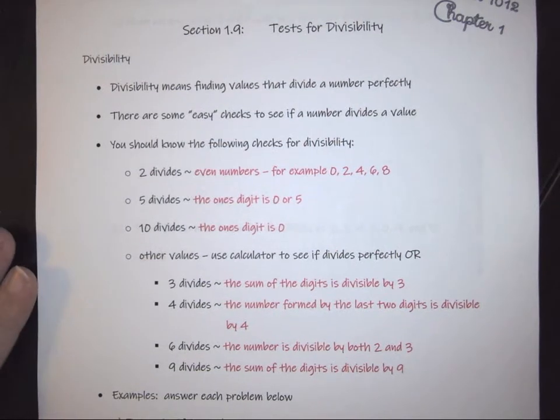Okay, welcome. In this video, I am going to talk specifically about a concept called tests for divisibility. Now, a lot of people think divisibility, that's easy. We're talking about dividing numbers, which is very true. However, when we're talking about tests for divisibility, we are talking about dividing numbers perfectly, meaning there's no remainders, decimals, fractions, or anything of the kind.